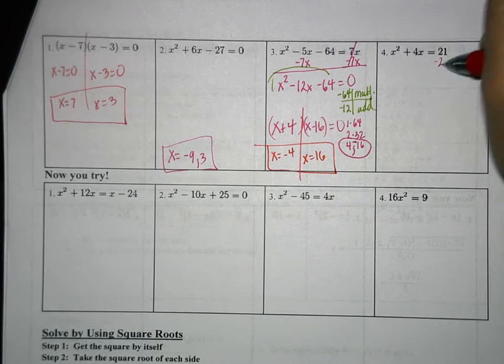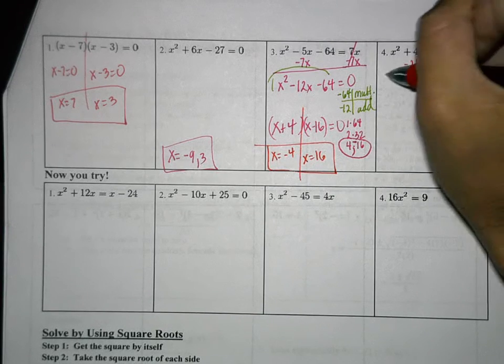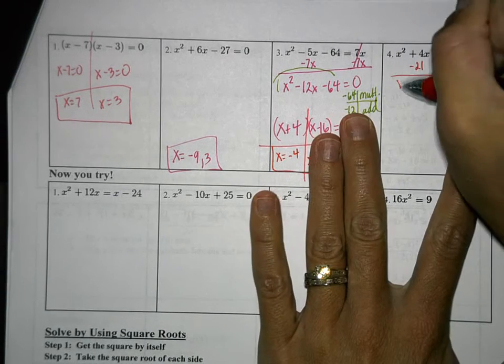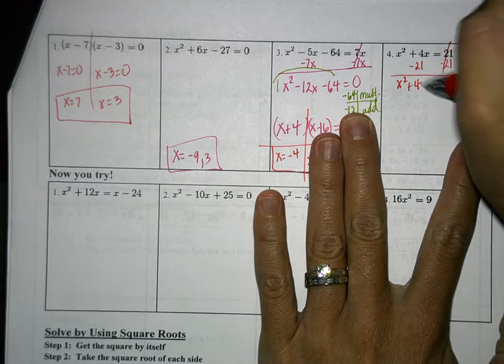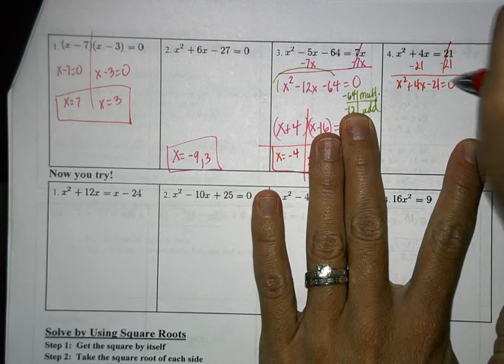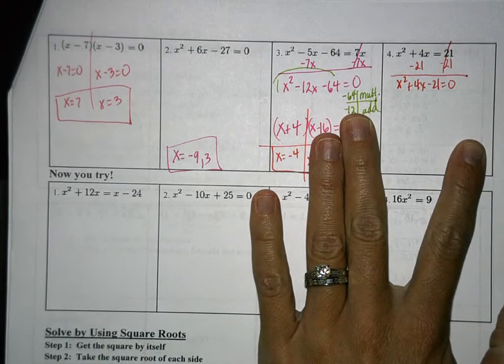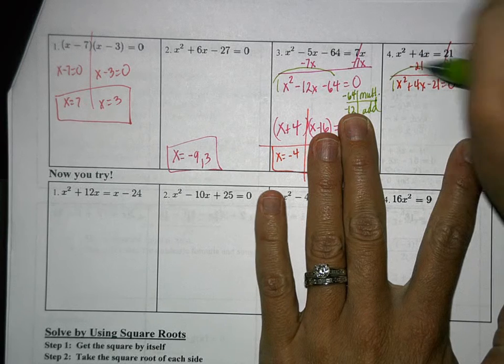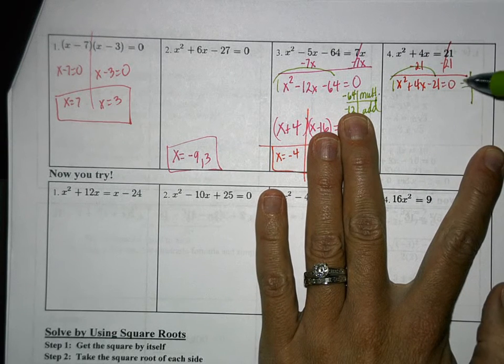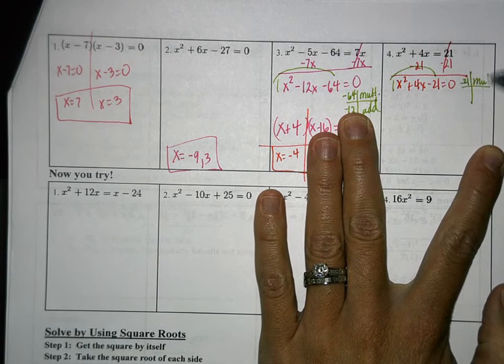First, you want this set equal to 0. Some of you forgot to do that as well. So we get x squared plus 4x minus 21 equals 0. Next, we would multiply. So 1 times -21 is -21 for multiplication, and then you have a 4 for adding.